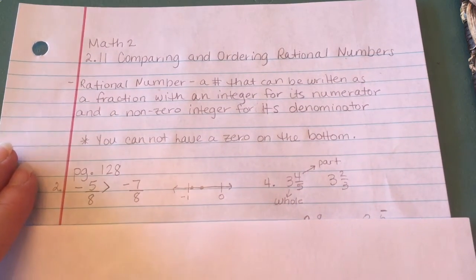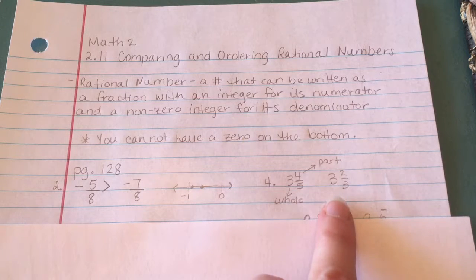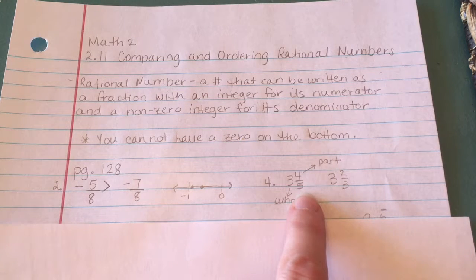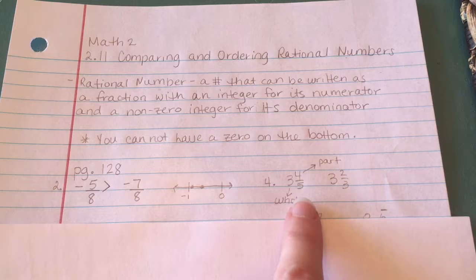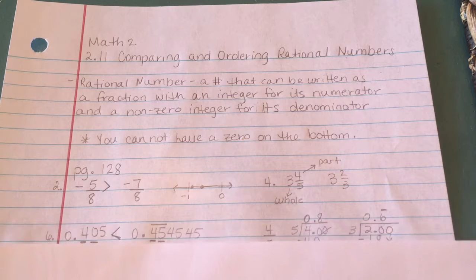If we look at number 4, we have 3 4/5 and 3 2/3. That's our problem. What they want us to remember is that the 3 is a whole number and the 4/5 is a part. So the whole numbers go to the left of the decimal and the parts go to the right of a decimal. Well, how would we figure out what 4/5 is as a decimal? There are 2 ways, and we're going to look at one of them now.